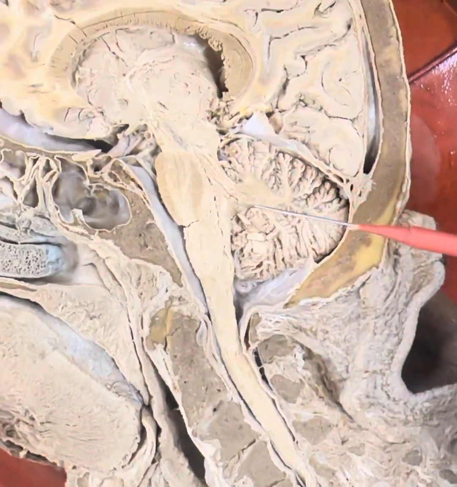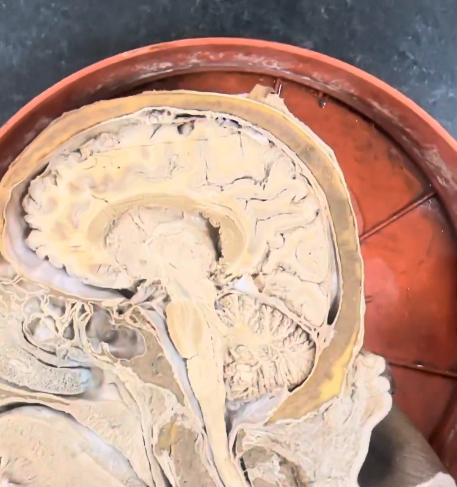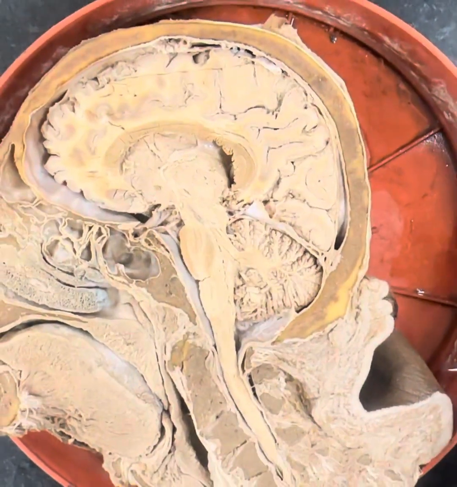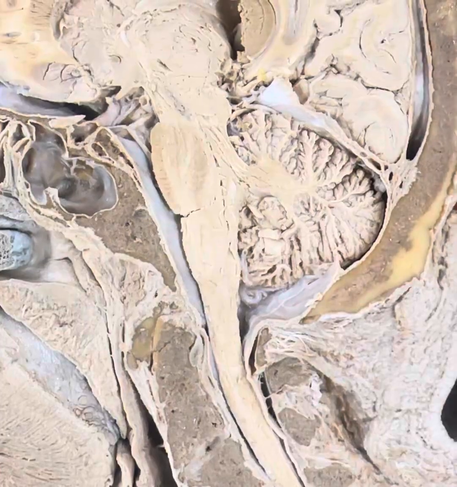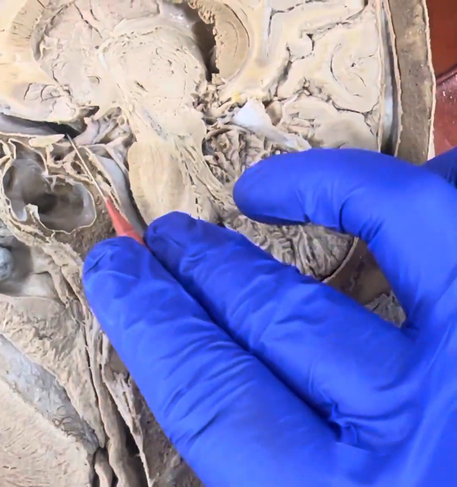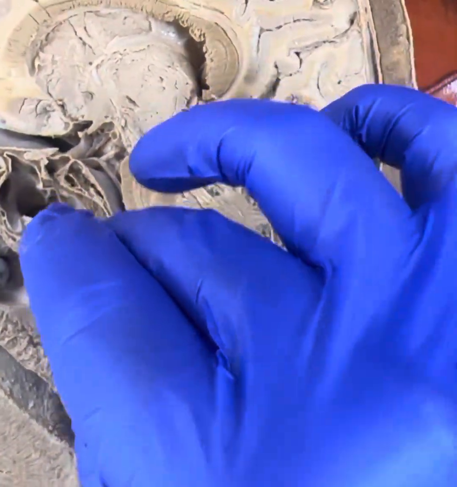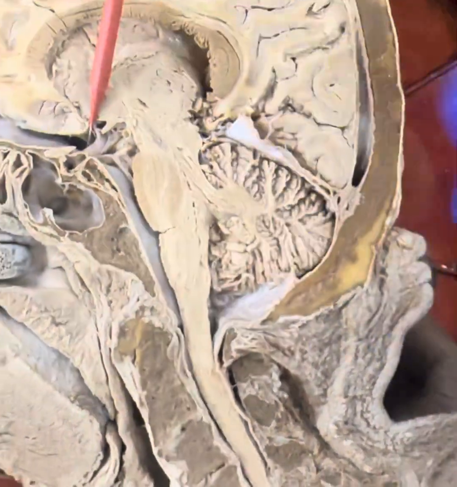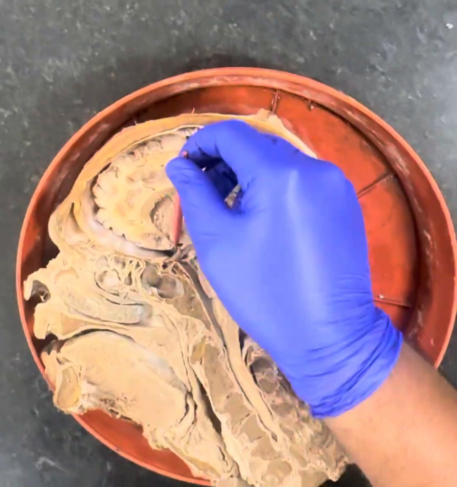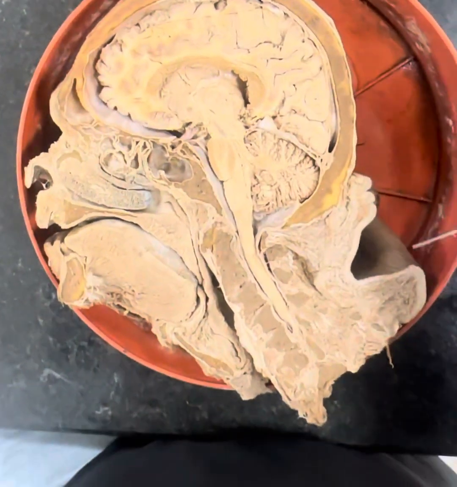The pituitary gland is located in a bone. It is situated inside the pituitary fossa, also called the sella turcica, in the base of the skull. So behind this is the sella turcica. When we trace it down here, this is the sella turcica. Where the pointer is placed right now, it is the sella turcica.